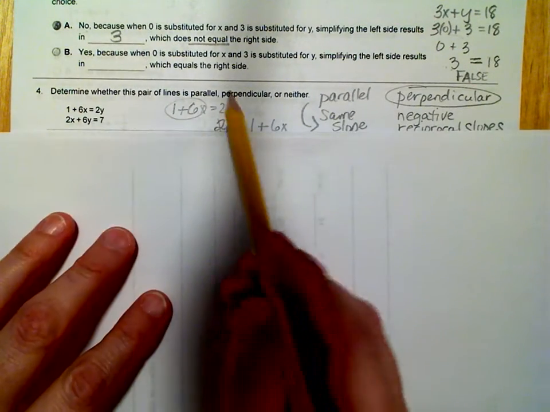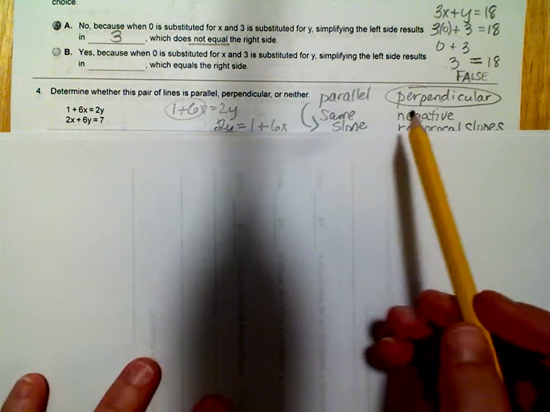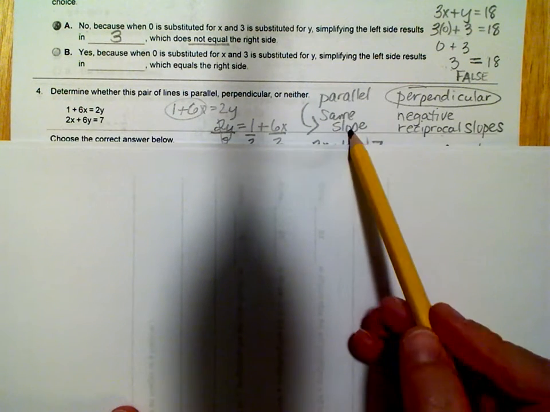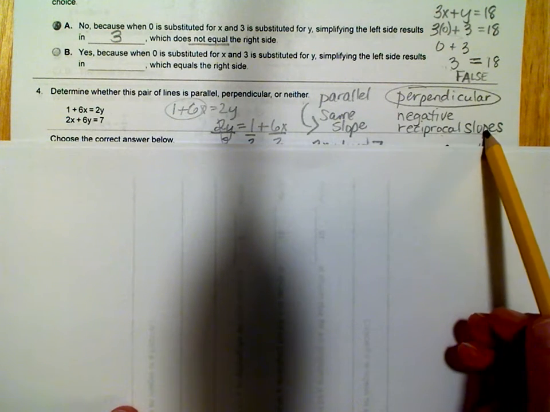Okay, the next one, this one's a little bit trickier. This one's about parallel, perpendicular, or neither one. So one thing you have to remember here is that if lines are parallel, they have the same slope. If they're perpendicular, they have negative reciprocal slopes.